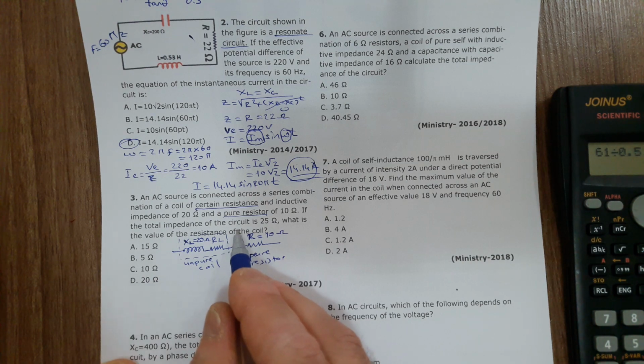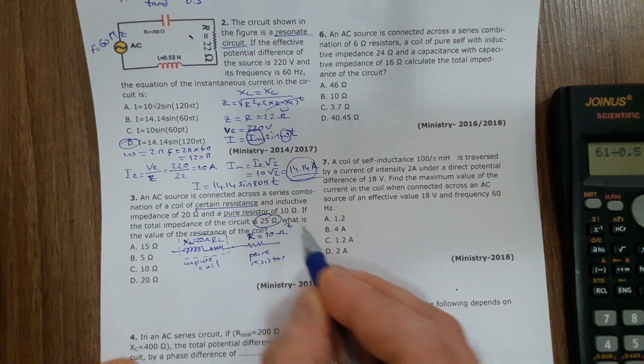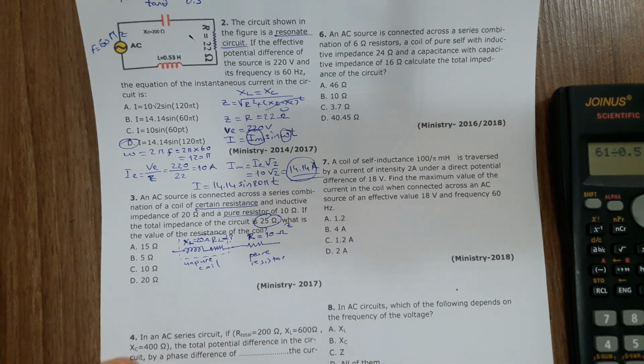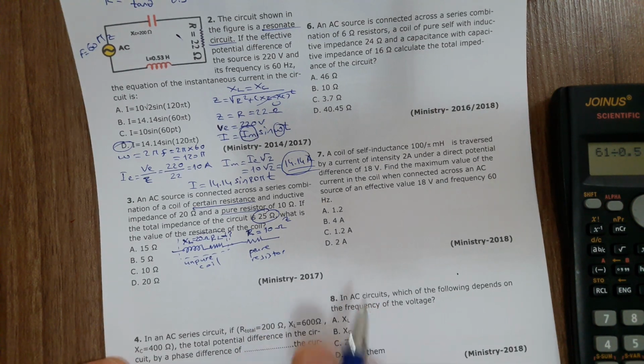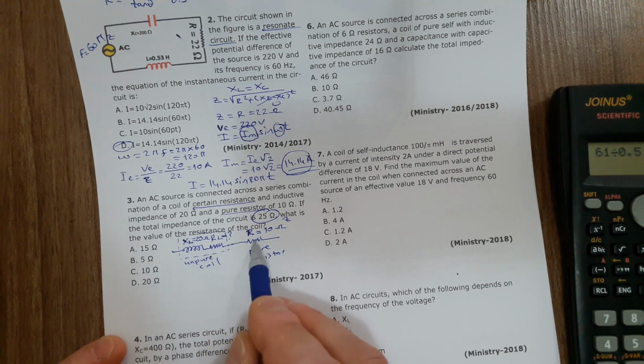If the total impedance of the circuit, Z, is given as 25, what is the value of the resistance? Calculate RL. What is the value of the resistance of the coil? We'll find this. Now, in fact, we can think that these two different resistors are connected in series.